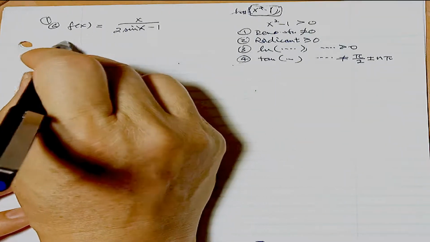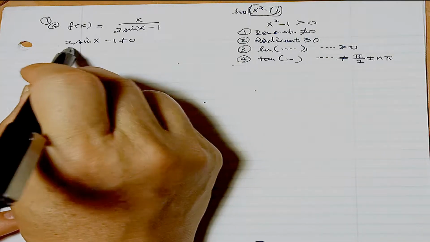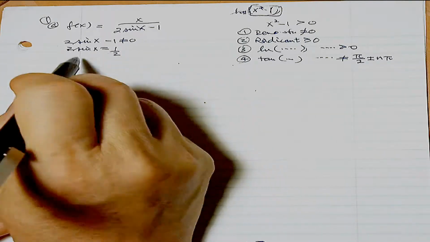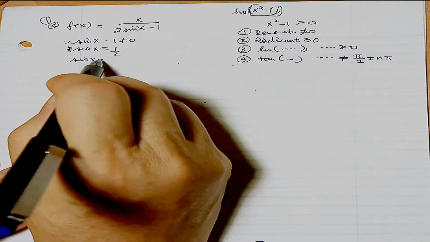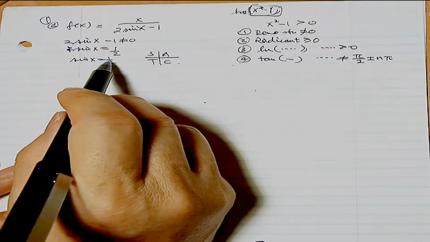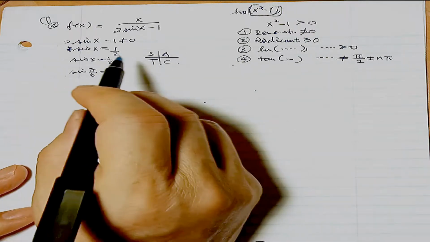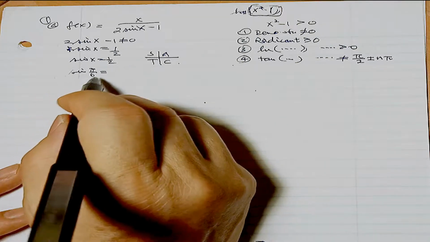In this case, 2 sine x minus 1 cannot be 0, so we need to exclude those values, which means 2 sine x equals 1, so sine x equals 1/2. According to the CAST rule, there are 2 possible quadrants where x could be to give a positive half. One, of course, is sine 30 degrees, or pi by 6. Remember, in calculus, you cannot use degrees. So sine pi by 6 is 1/2.